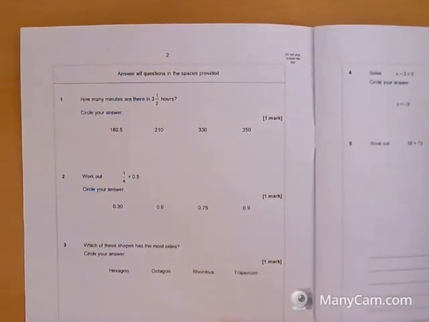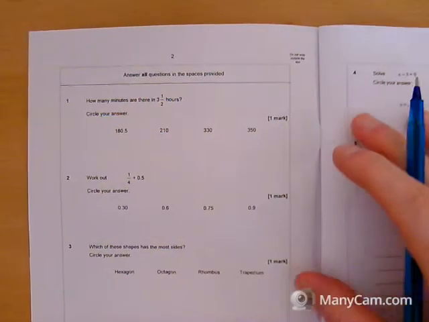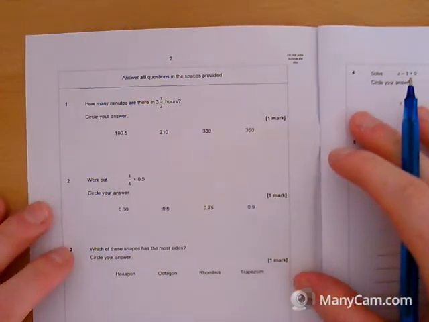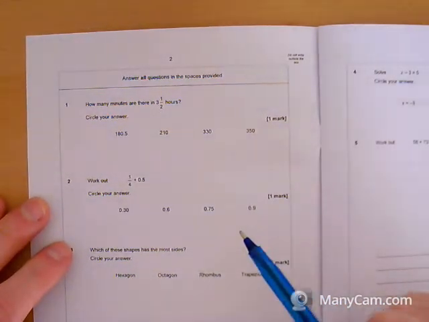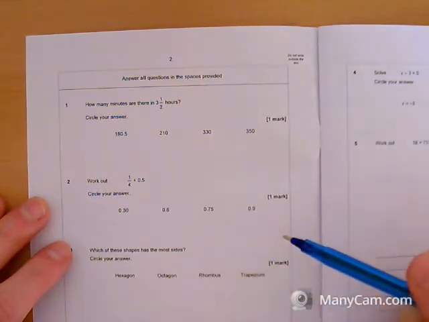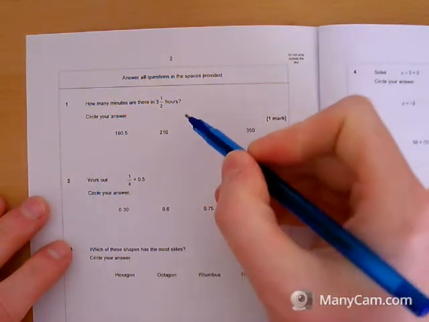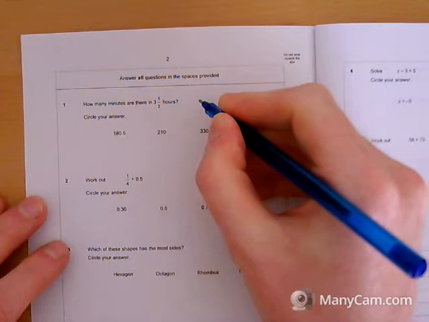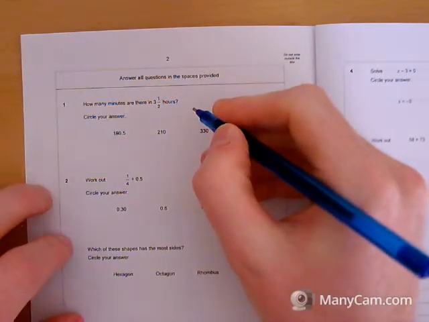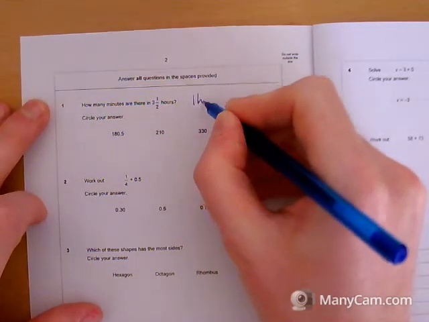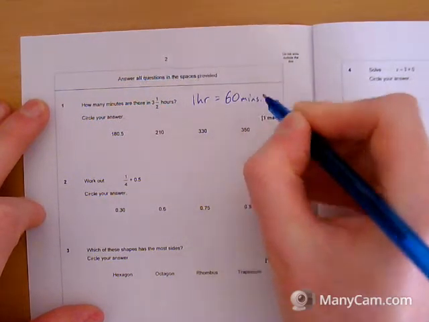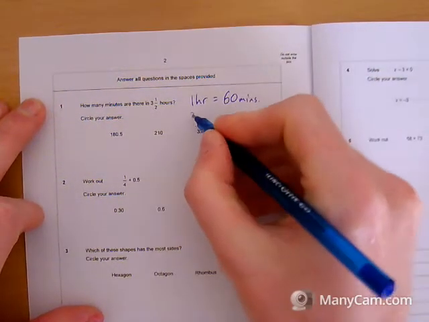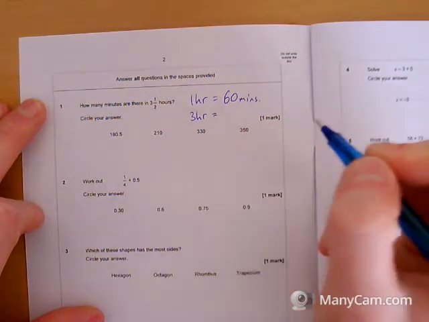So there's usually 4 or 5 multiple choice questions to start off with on the foundation paper. So the first one said, how many minutes are there in 3.5 hours? They put answers in here specifically to catch you out. 3.5 hours then. So the crucial bit of information you need to know in this question is that 1 hour is 60 minutes. And if 1 hour is 60 minutes, we can work out what 3 hours is going to be.